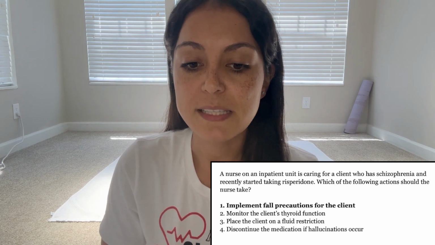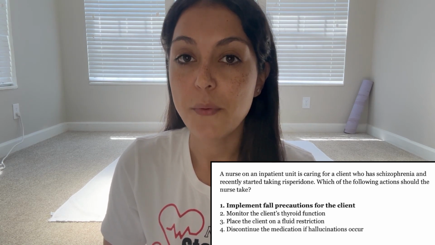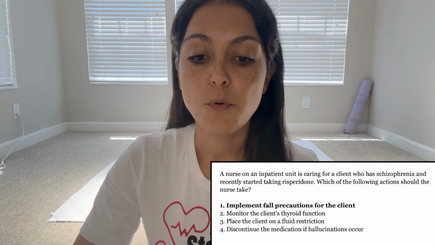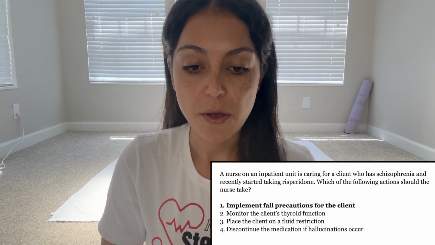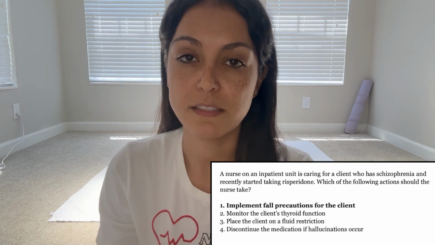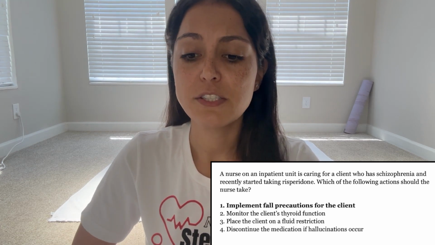Number 3, place the client on fluid restrictions. No, we want to encourage their fluid intake because they can be at risk for constipation and dry mouth. Number 4, discontinue the medication if hallucinations occur. No, hallucinations are an expected manifestation of schizophrenia, right? Risperidone is an antipsychotic medication to treat positive symptoms of schizophrenia, right? So we do not want to discontinue it, right?